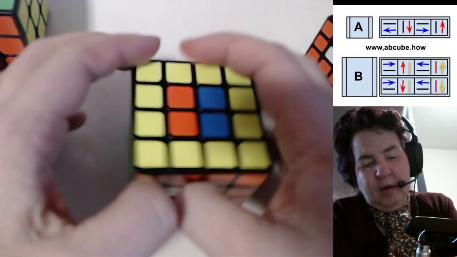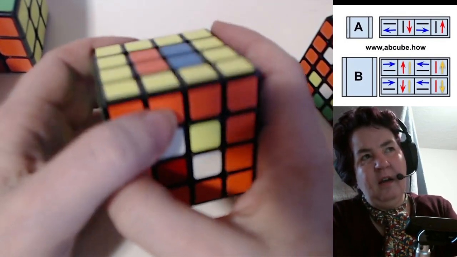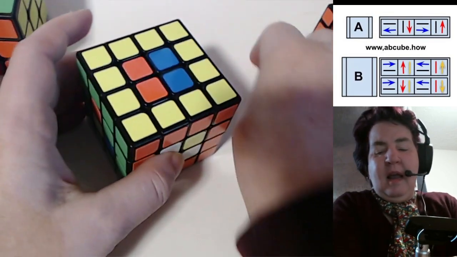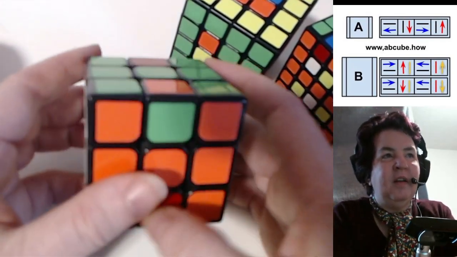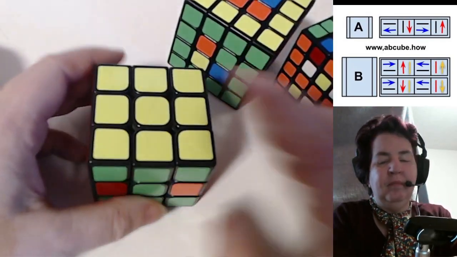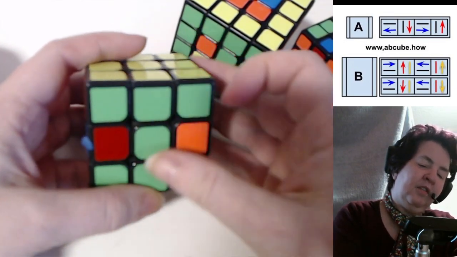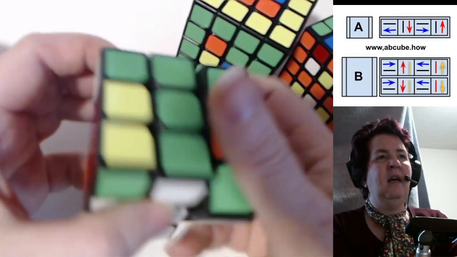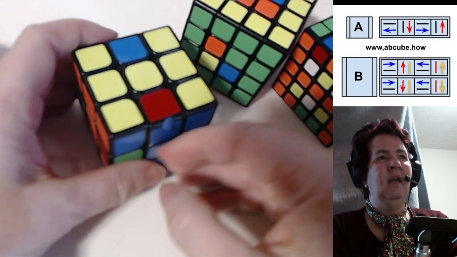Sometimes, again, if you get a parity, all that requires is a quarter turn of the slice that has the parity, and the parity disappears. So same thing on this one. White goes down. I'm going to displace one of my yellows into this space. Away, up, in, up, away, down, in, down.